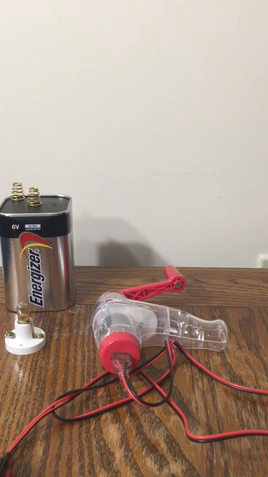Now for your unit test on electricity and magnetism, you will have to show your teacher that you know how to build a series circuit, a parallel circuit, show that you know what a solenoid is, an electromagnet, and so forth. A lot of those pieces that you've been learning for this unit, you're going to have to show that you know how to build them.